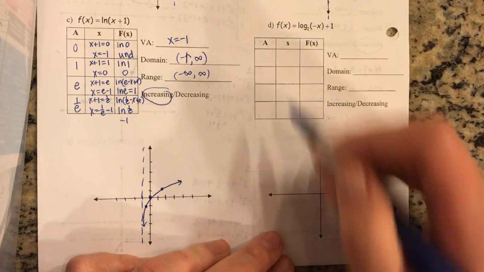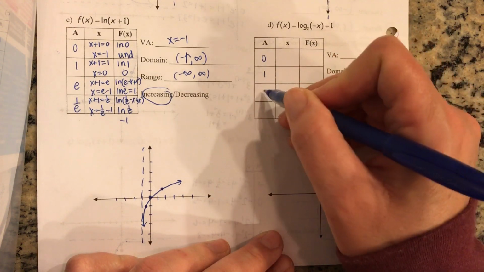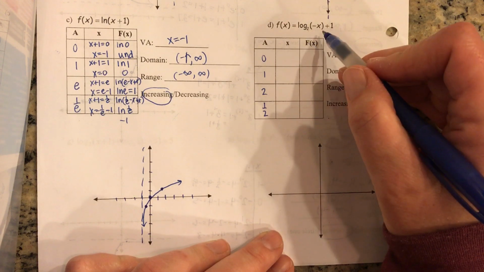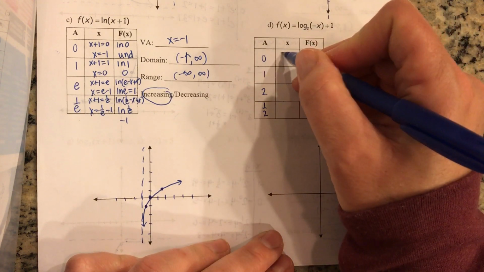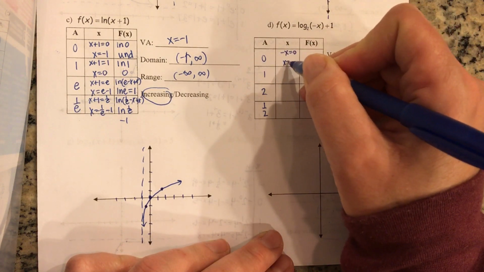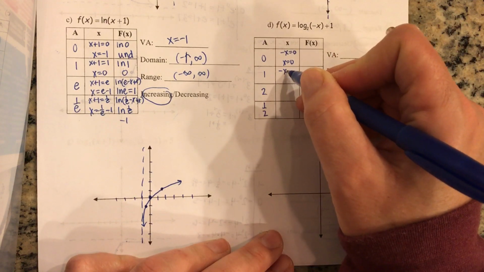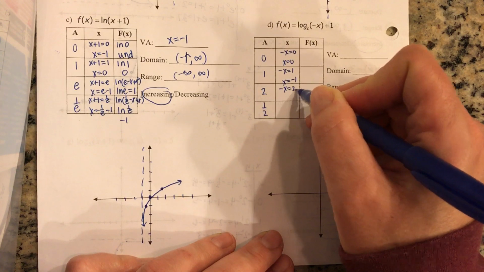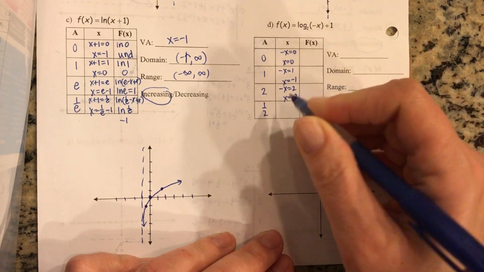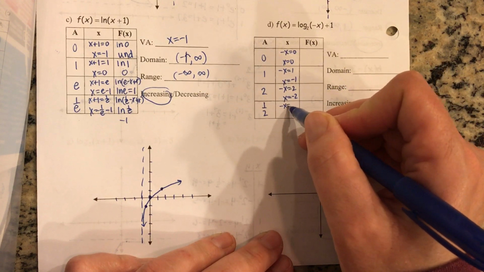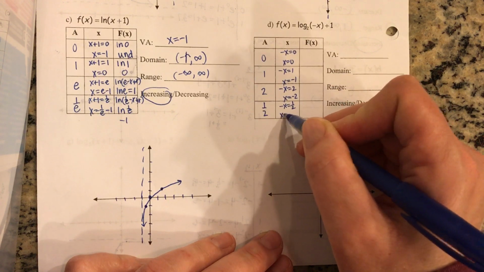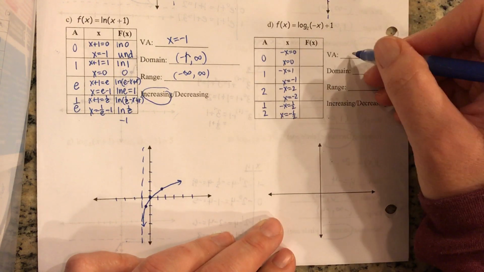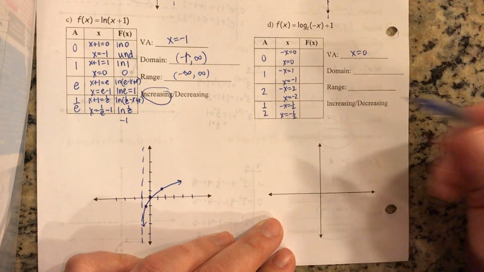All right, what's my base? It's a 2. So that means I want a 0, a 1, a 2, and a 1/2. And this is my argument. So I want negative x to equal 0, which means x has to equal 0. Negative x to equal 1, which means x equals negative 1. Negative x to equal 2, which means x equals negative 2. And I want negative x to equal 1/2, which means x equals negative 1/2. Okay, my asymptote is at 0.